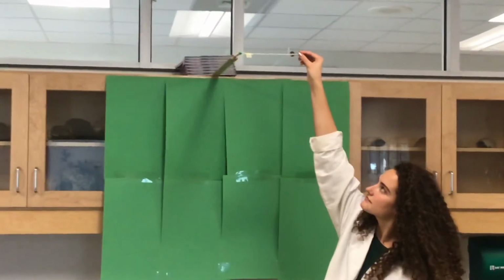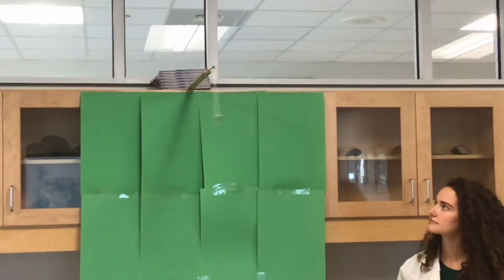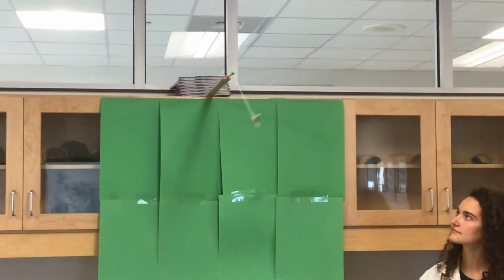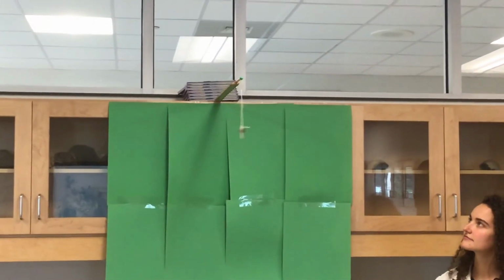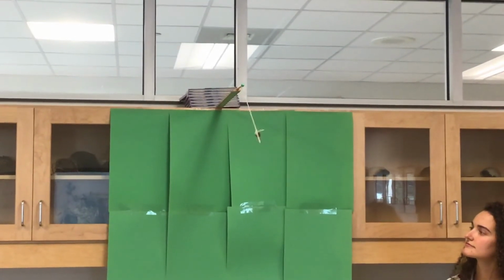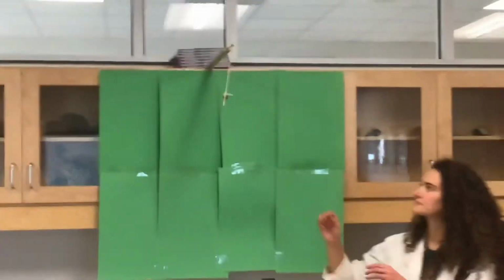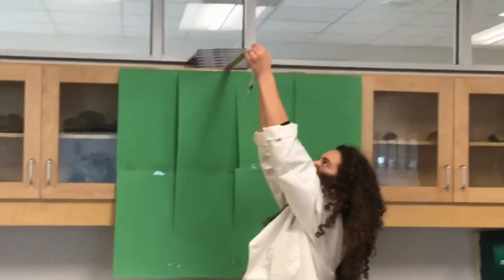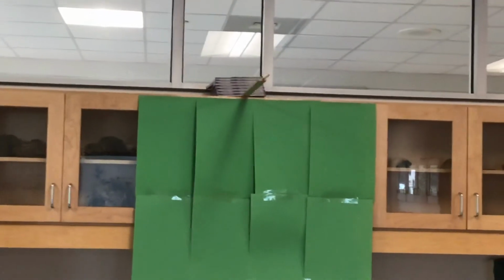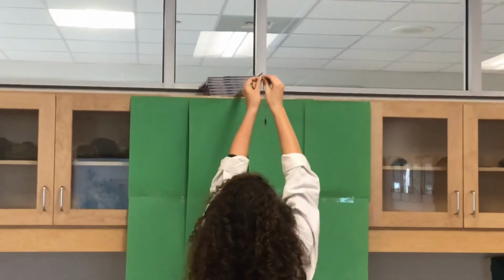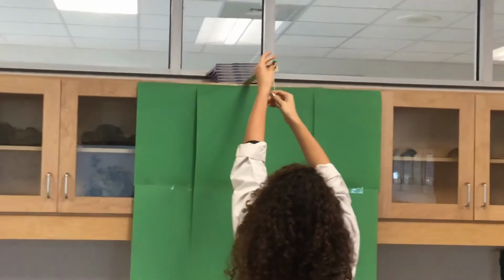Trial 3, ready, set, go. We could even comment in our notes section on our data table on the fact that those cycles started to rotate in a different direction, making those observations along the way.